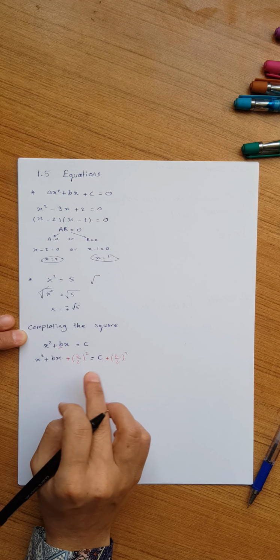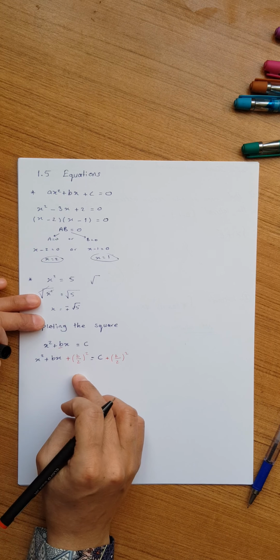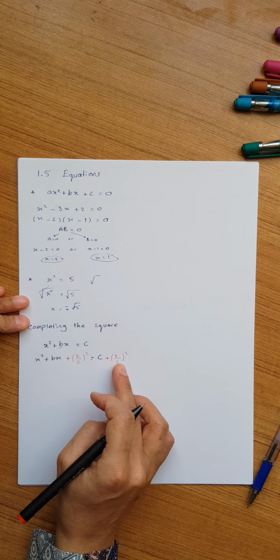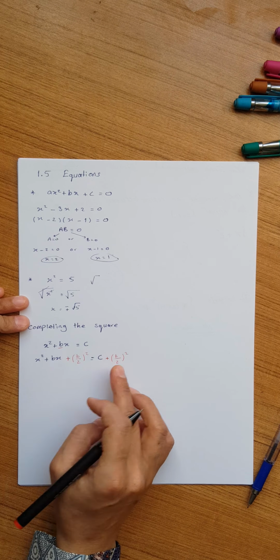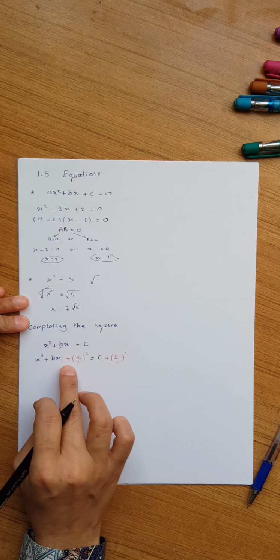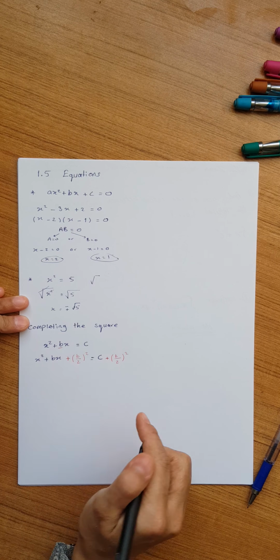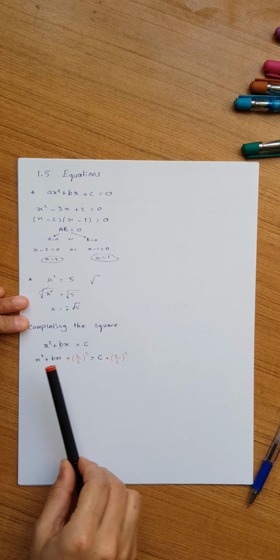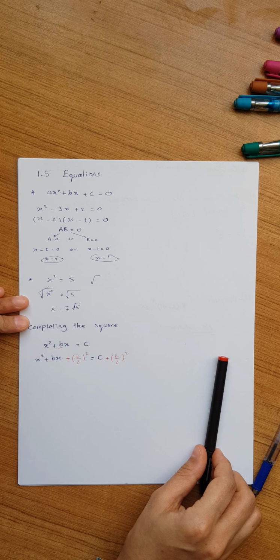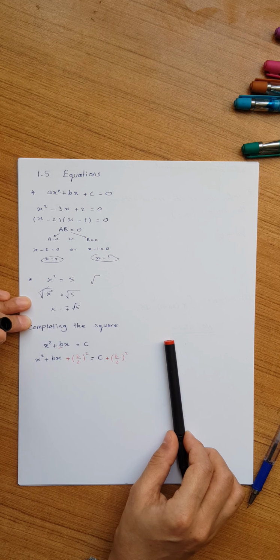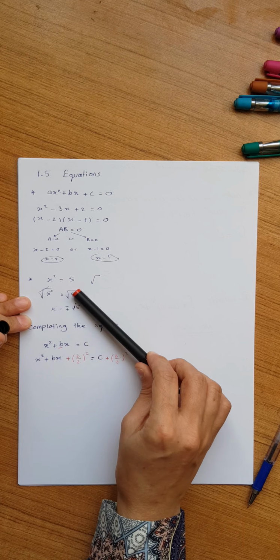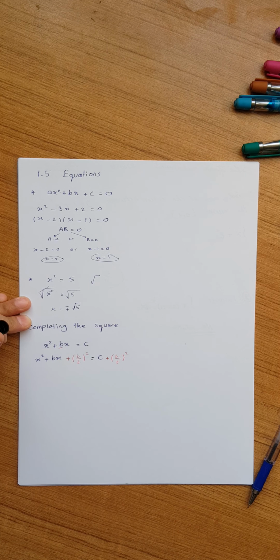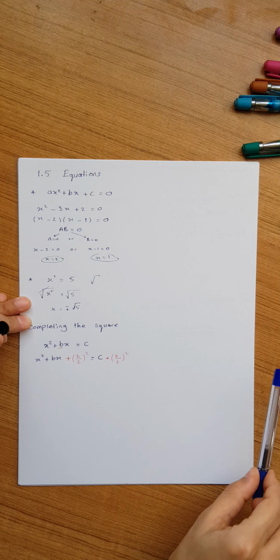Why are we doing that? Because it's called balancing. If you add something to one side of the equation and not to the other side, it will definitely be wrong. So we have to add the same term to both sides of the equation. Then we will get a simplified form of the quadratic equation that can be solved the way we solved previously. So let's move to the examples.